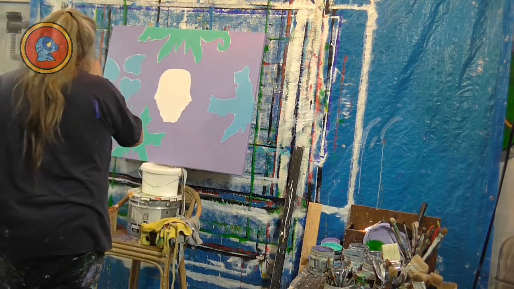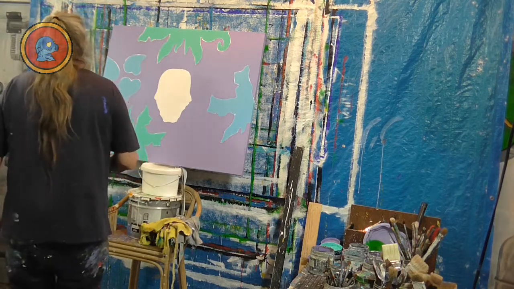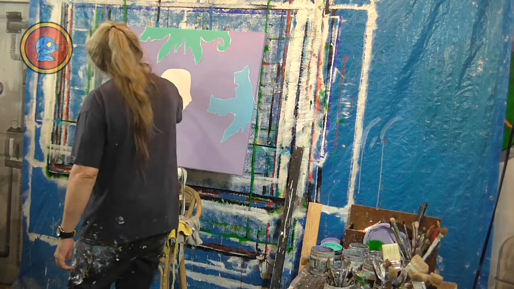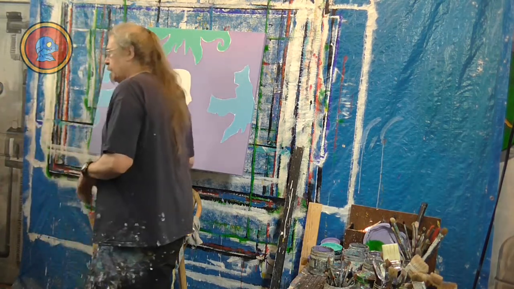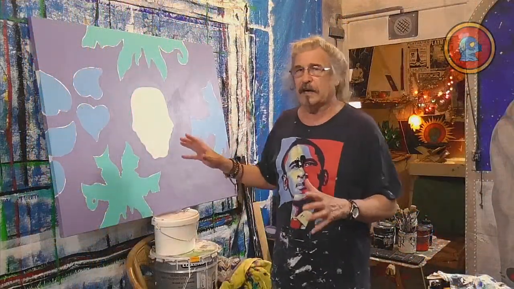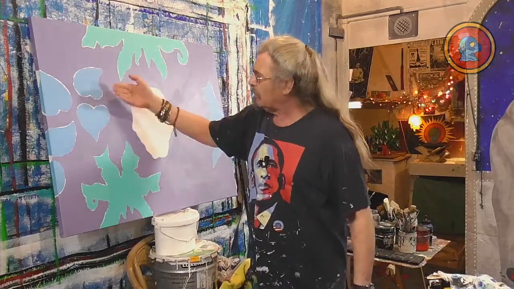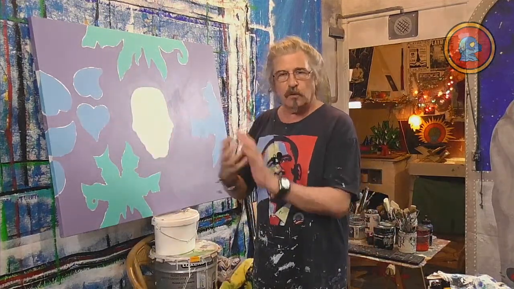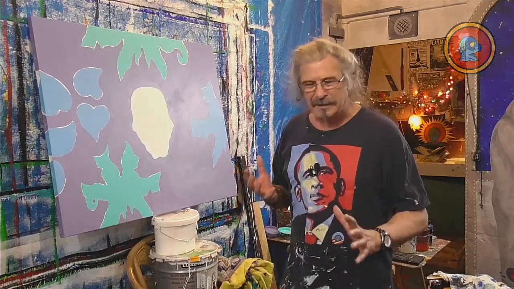But I'm not going to do that really today, for the simple reason that when I do the finishing touches to my background, there's a lot of texture on there. So if I paint on top of that, the texture shows through the foreground, and it doesn't look that great.